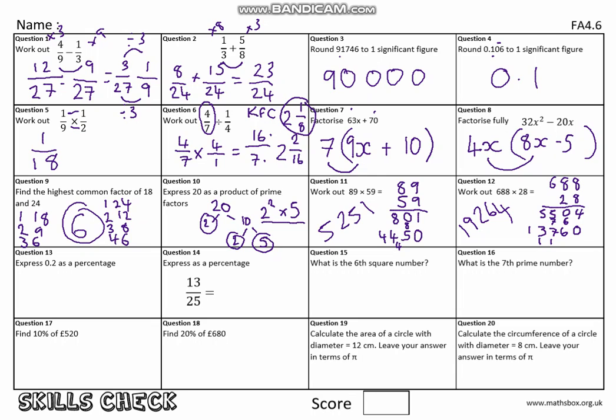So on to the next one then. It says express 0.2 as a percentage. So 0.2, first of all, we would convert it to a fraction. So 0.2 would become 2 over 10.